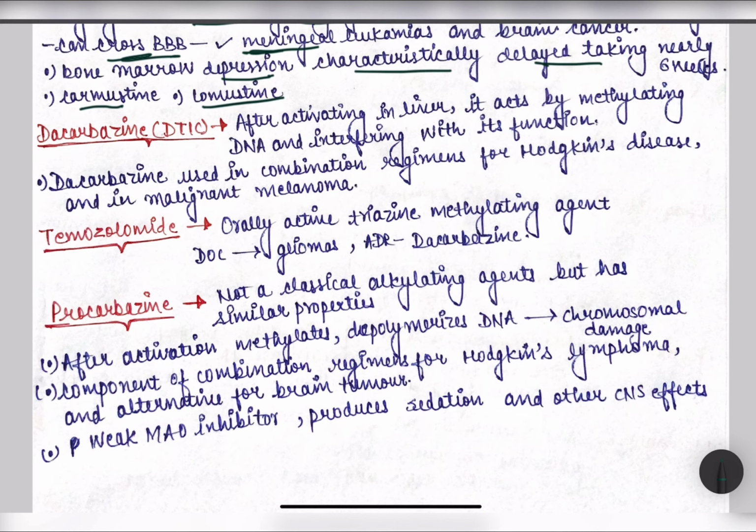So now another class of drugs included in alkylating agents are the agents which act by DNA methylation. Okay, so these are dacarbazine, that is DTIC. After activation in the liver, it acts by methylating the DNA and interfering with its function. Dacarbazine is used in combination regimens for Hodgkin disease and in malignant melanoma. And also there is another drug, that is procarbazine, that has been included in this methylation group.